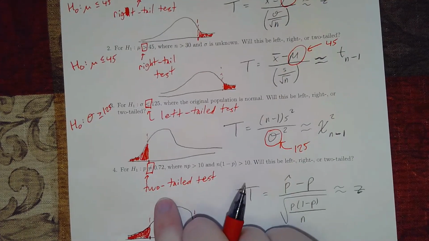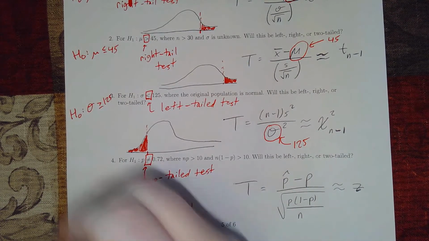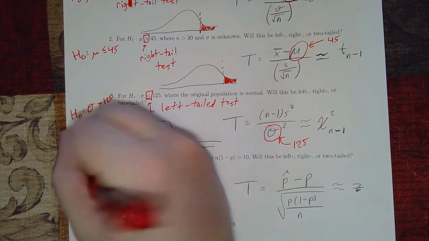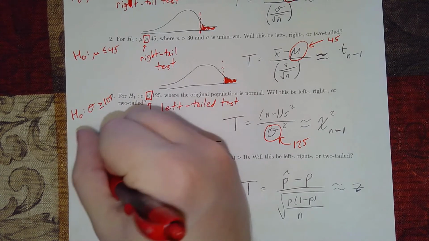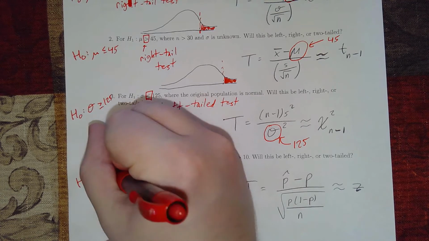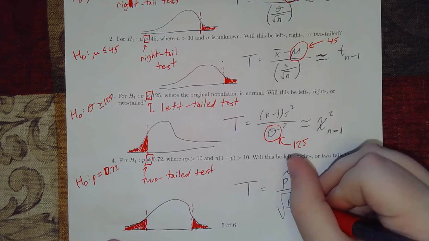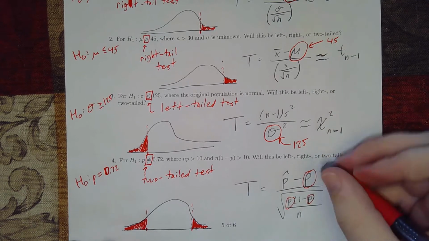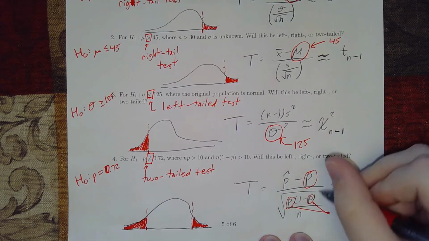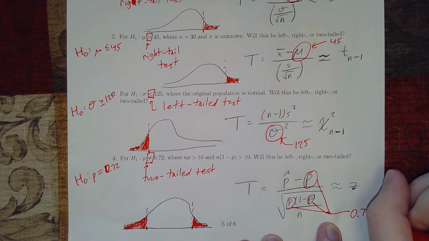And last but not least, if we're assuming that H a is p is not equal to 0.72, the null hypothesis is that it is equal to 0.72. And so here, every time we see this p, it'll be 0.72.